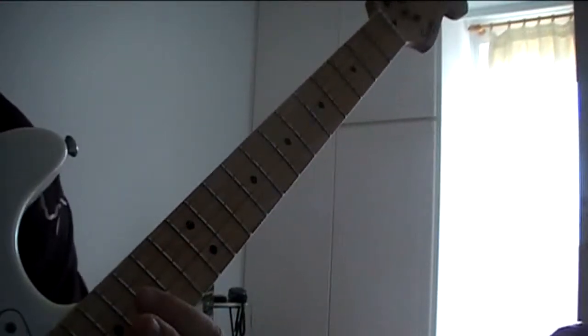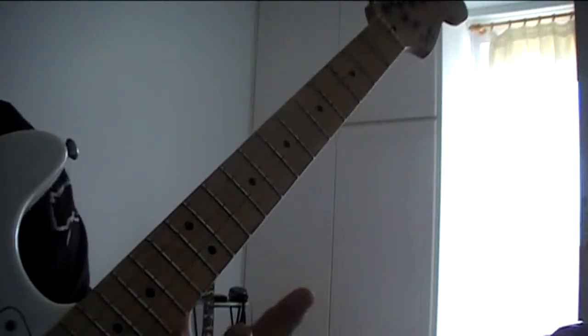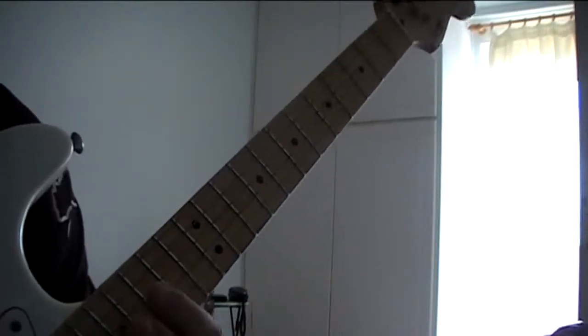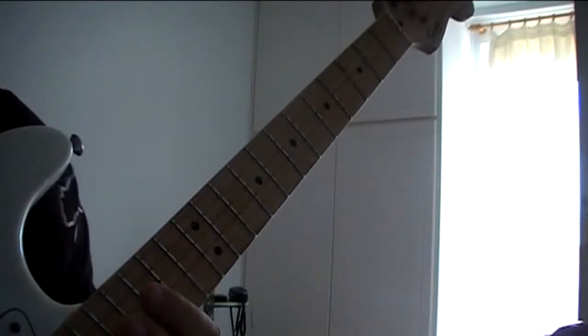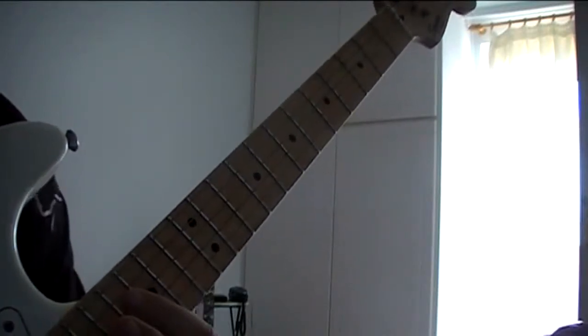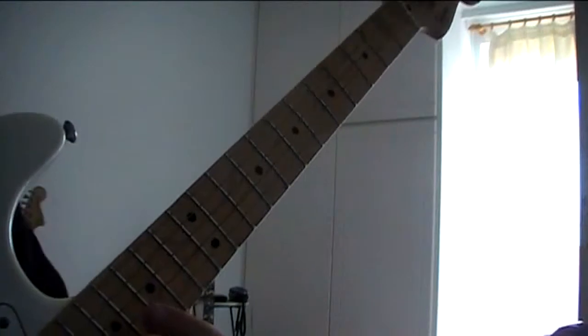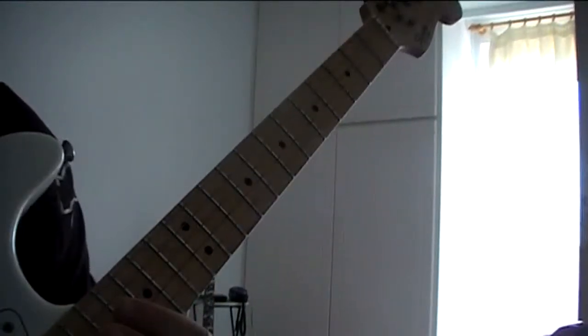Okay, so when you study the modes and you write them down, you will know after a while if a mode has a major second, if it has a flat third, all those things that you find so difficult to understand.